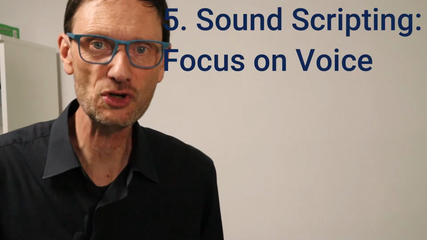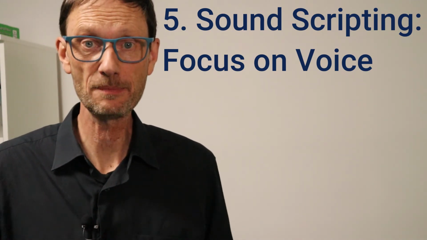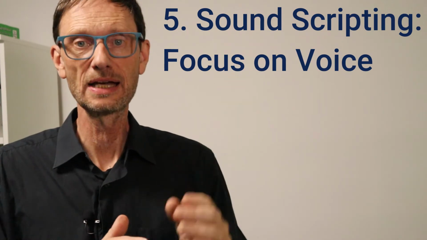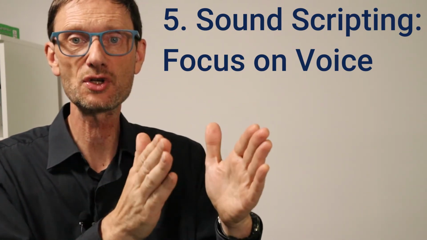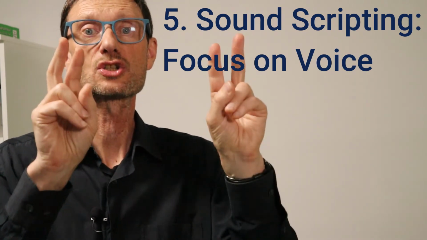Now we're ready for the 5th and very important point. It's maybe something that you haven't thought of before, so don't go anywhere. So, top tip number 5, sound scripting. Sound scripting basically means taking your script and dividing the sentences into smaller parts or chunks. The objective is to put the places where you're going to pause, take a breath, and also where you'll change intonation, going up and then going down.